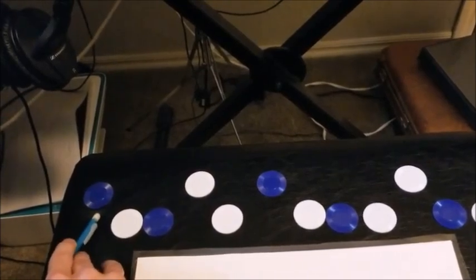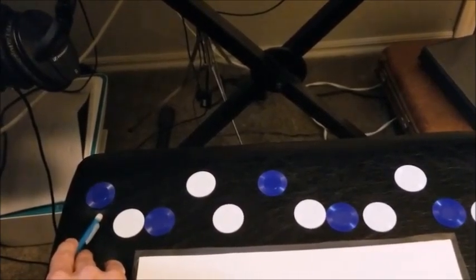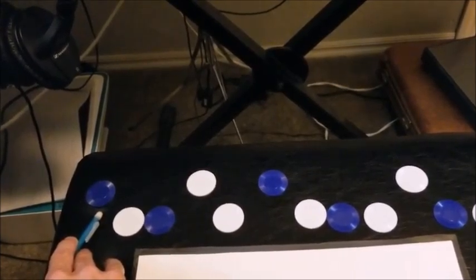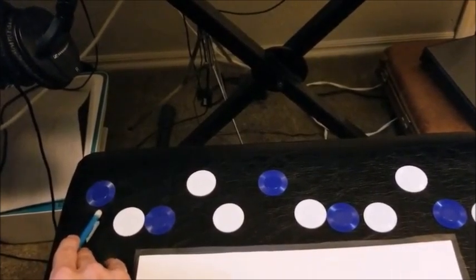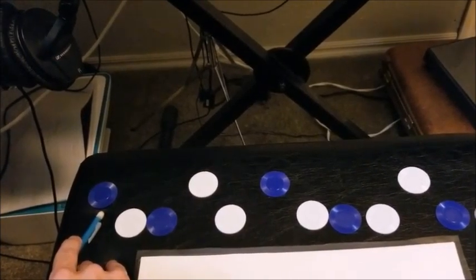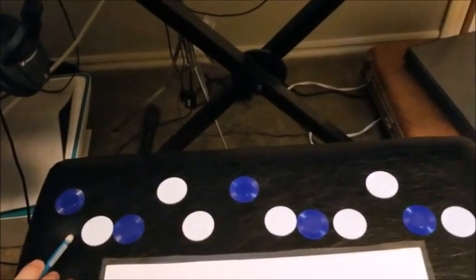This is 3, 2, 4 inversion. This is the 5th. What note was I on? Let's see. Where is C? C, D, E. Okay. A flat is the 5th. All right.